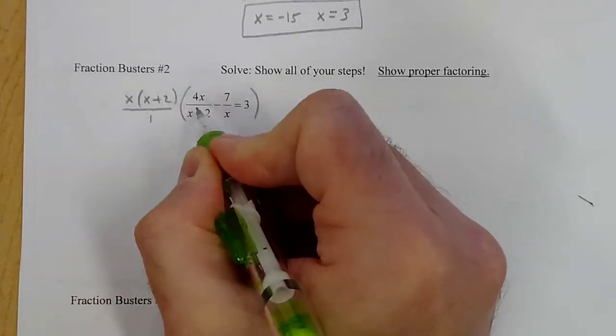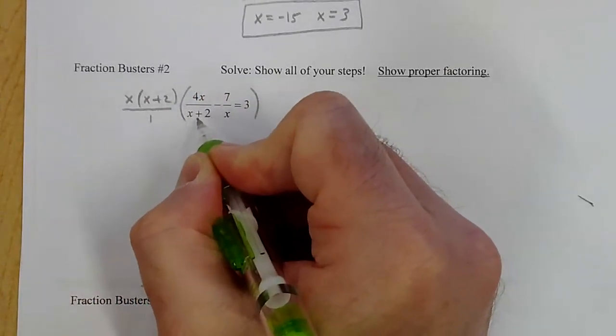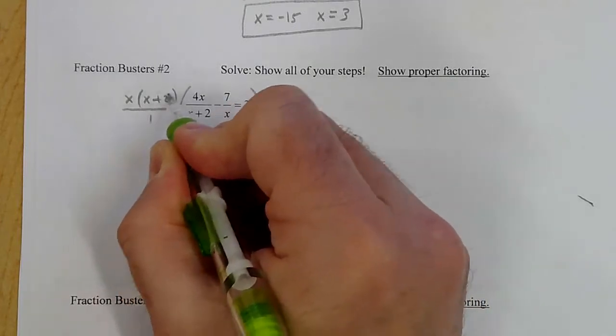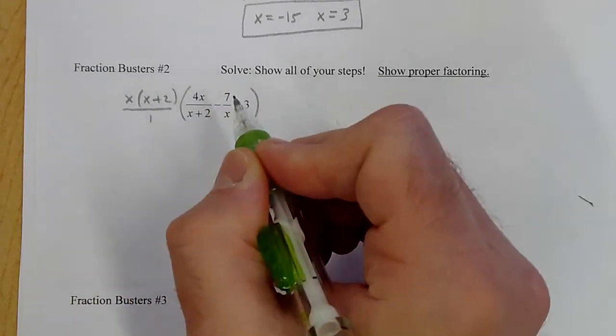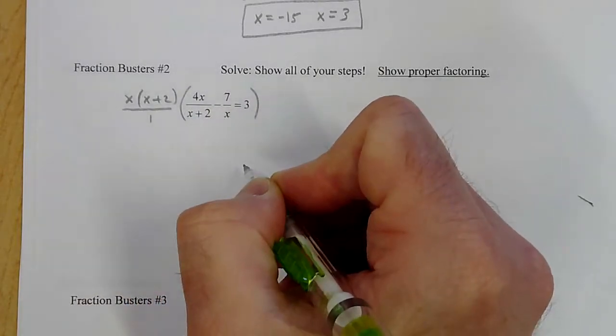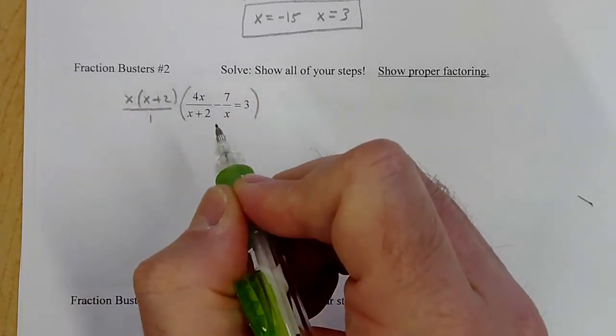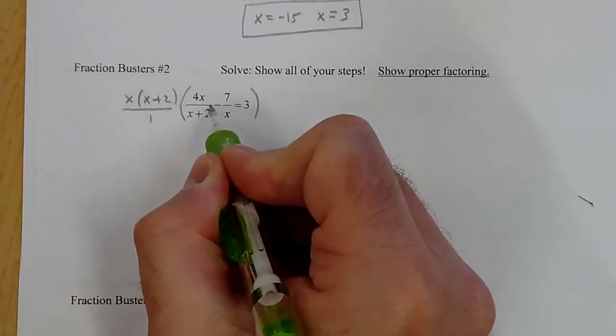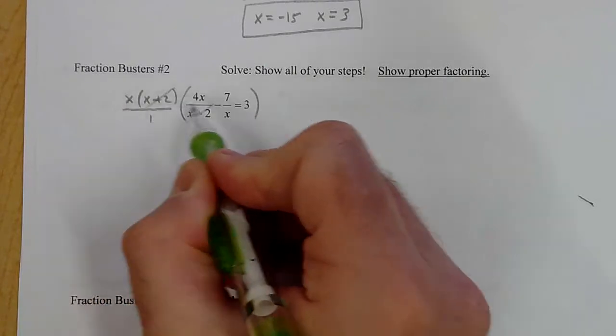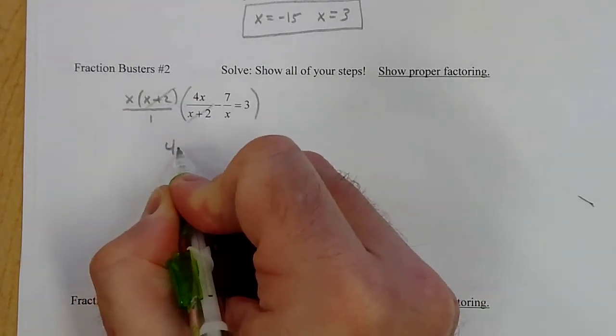And that way, when you get to each term, it will cancel. So this x plus 2 is going to cancel with this x plus 2, which we needed to do. And when you get to this term, this x will cancel with this x, which we needed to do. We need these denominators to cancel. And that's why we need both things here. Okay, so our common denominator times this first term, the x plus 2's wipe out. And we're left with this x and this 4x, and that's 4x squared.